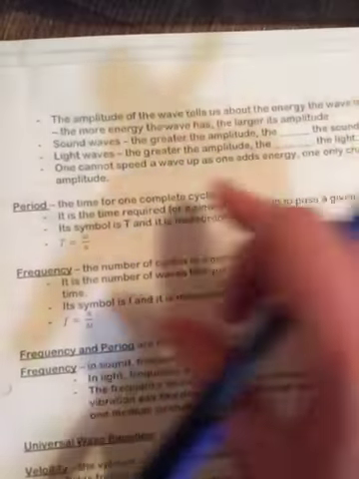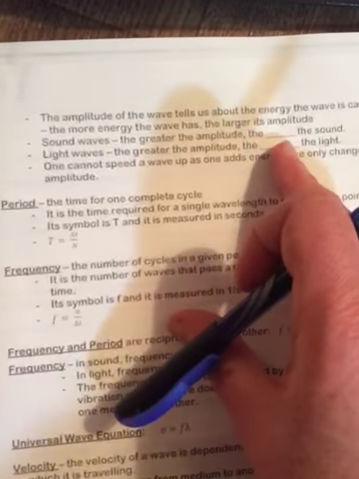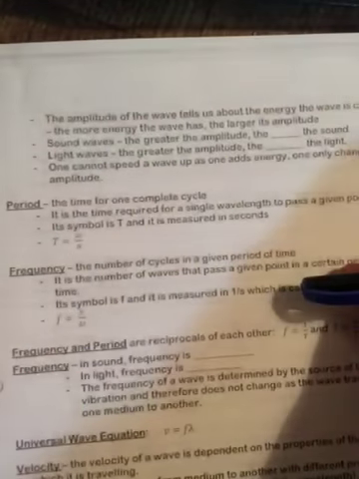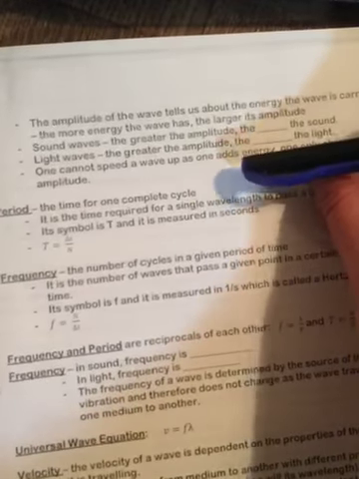So this should be the top of the front of the second page where it says the amplitude of the wave tells us about the energy. Okay, so sound waves, the greater the amplitude, the louder the sound. In light waves, the greater the amplitude, the what? What do you think amplitude has to do with light wave?